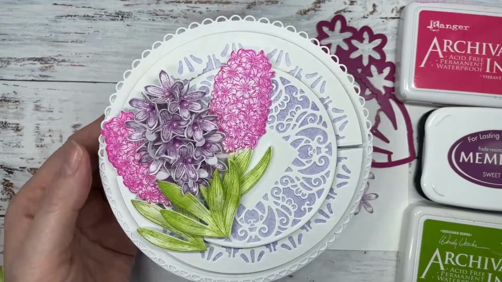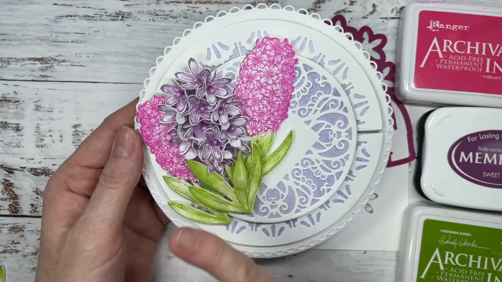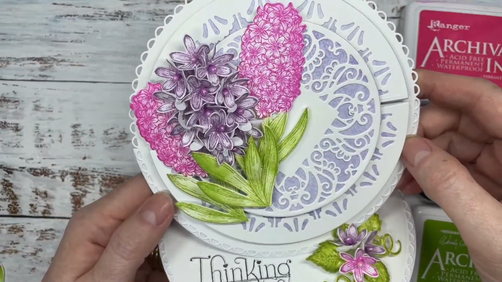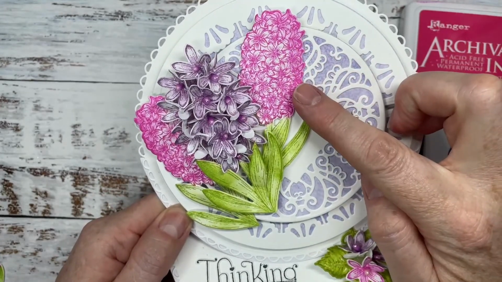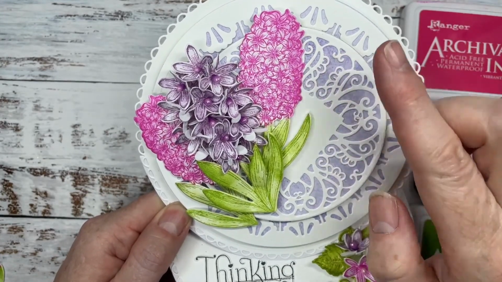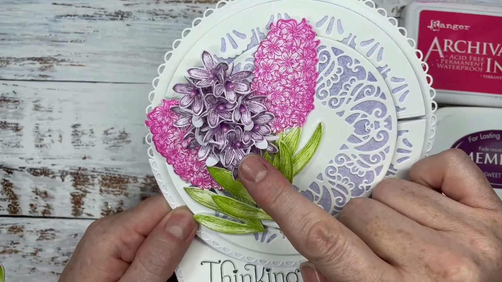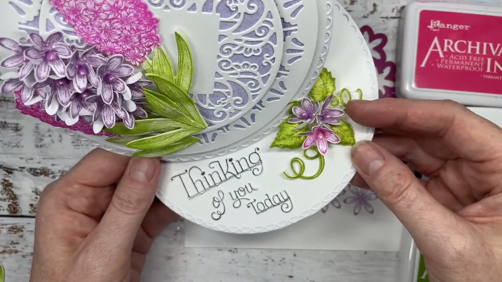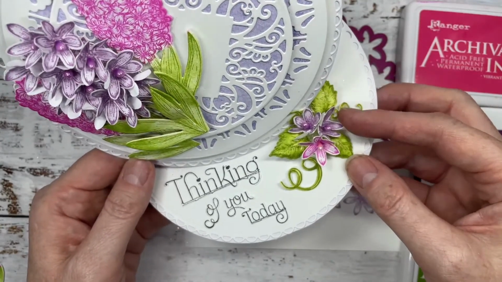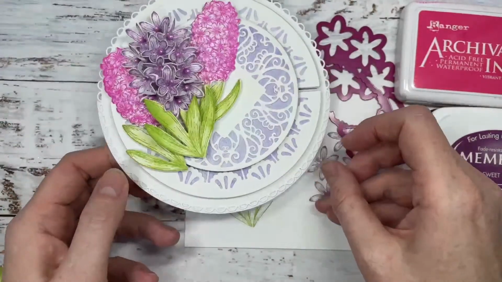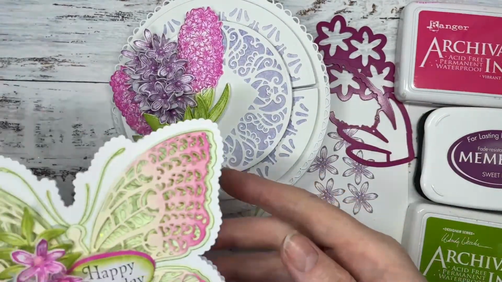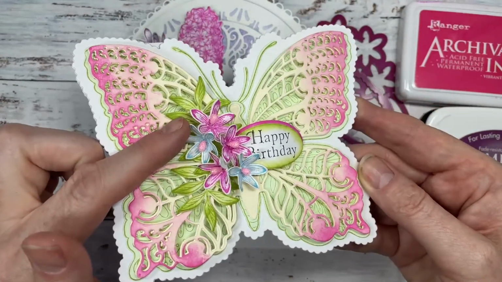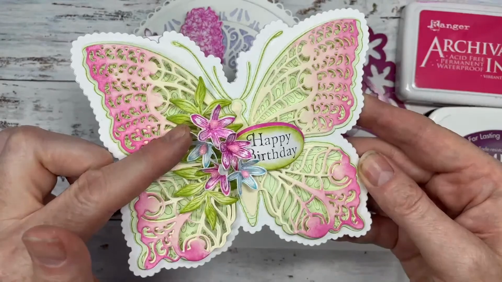So you'll see that I am using the hyacinth, but what I wanted to show you was the hyacinth is so versatile. We can use it just as a stamped image, or we can create it with the 3D flowers, or we can use them as just little filler flowers. So I've used them both on this card, and you'll remember this one that we made not so long ago. You can see how I use them as the focal flowers on this beautiful butterfly.